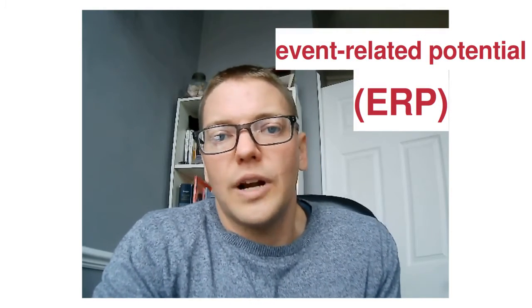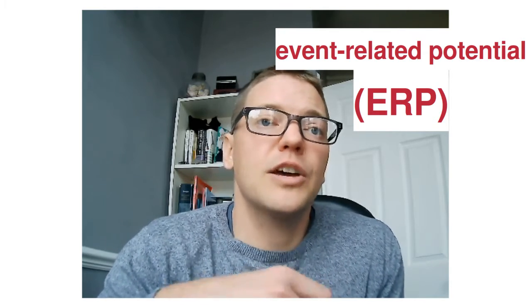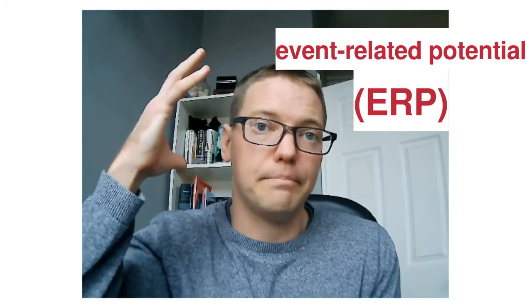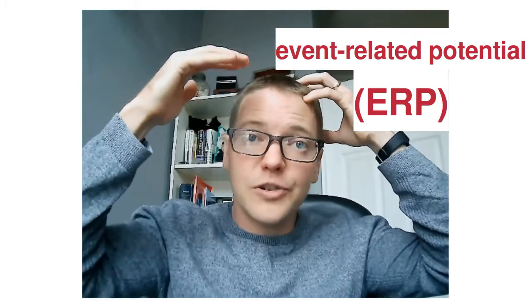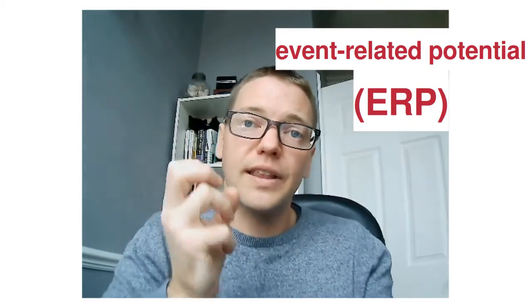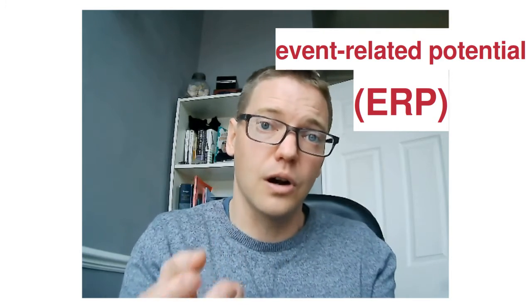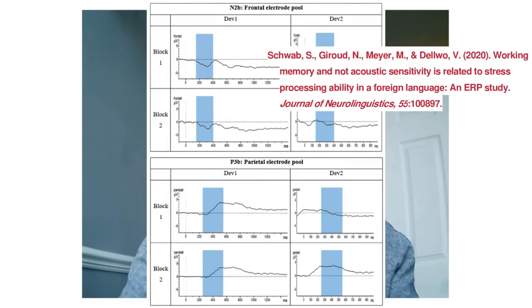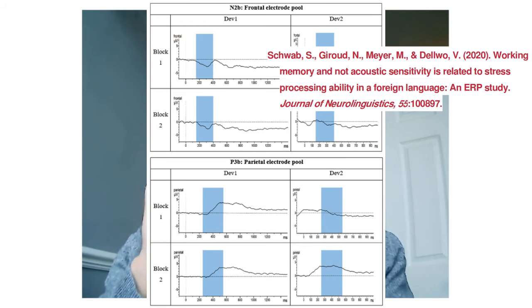Event-related potentials, or ERPs, are an electrical response by the brain to stimuli, which can be measured through electroencephalogram. Electrical probes are stuck on an informant's head, and these monitor the brain for spikes in activity, which can help describe where the brain is producing activity and what the time intervals are for the brain to respond to them. This is an averaged ERP plot of ERPs across time from Schwab, Giroux, Meyer, and Delwo 2020, where the blue bands show spikes in respondents' neural activity.